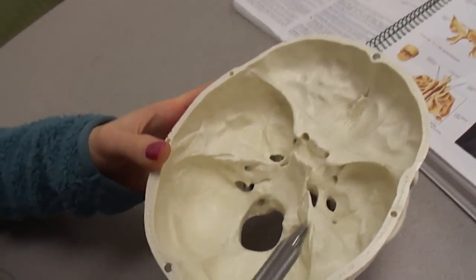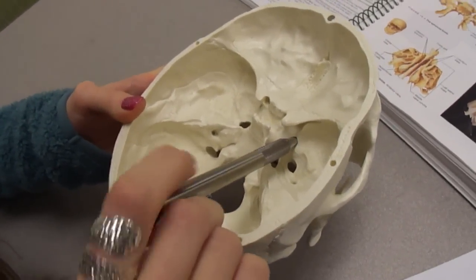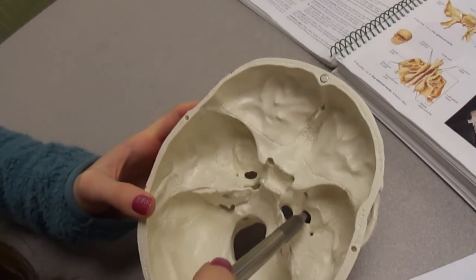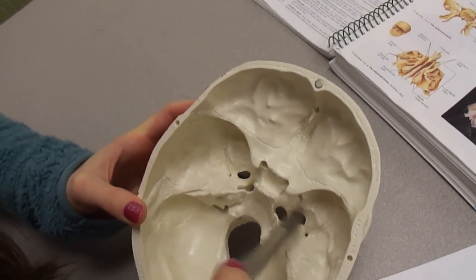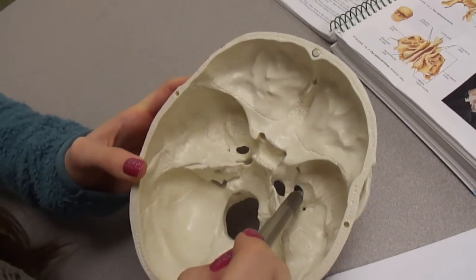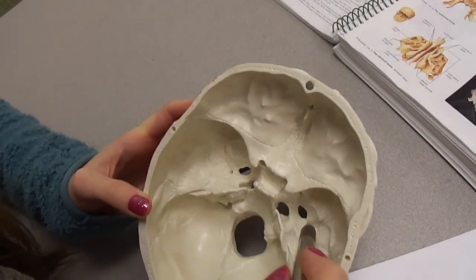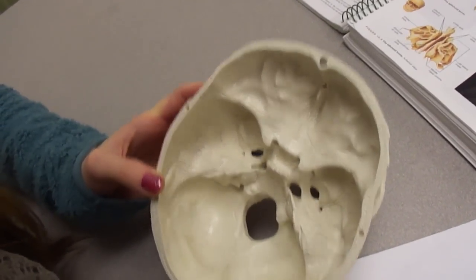Then you start with your foramen rotundum, and underneath it is your foramen ovale, which you see is an oval, and then underneath the foramen ovale is your foramen spinosum, which is a little hole.